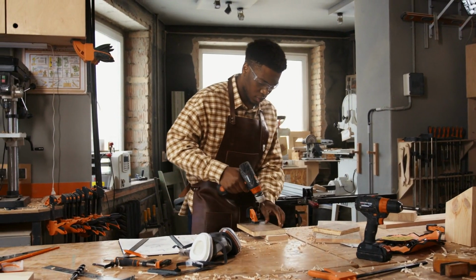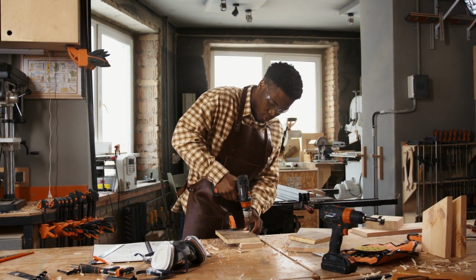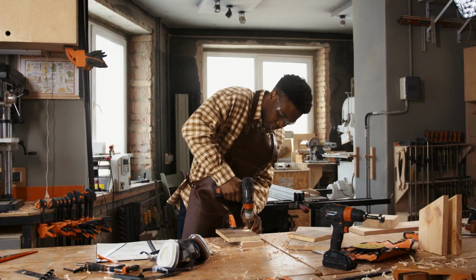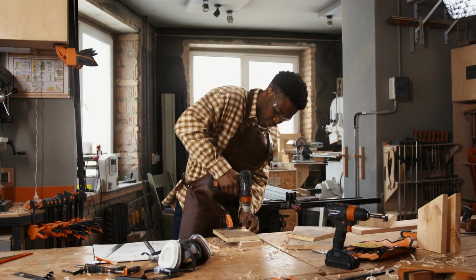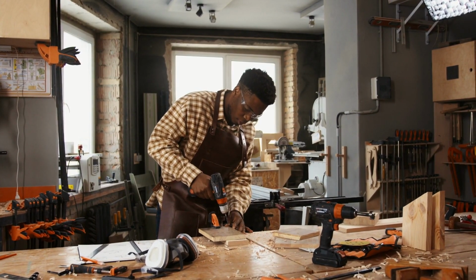Woodworking is an ancient craft that has been practiced for thousands of years. One of the essential skills that every woodworker needs to master is understanding wood types and grain. In this video, we will guide you through the different types of wood and their unique characteristics to help you choose the right one for your project.